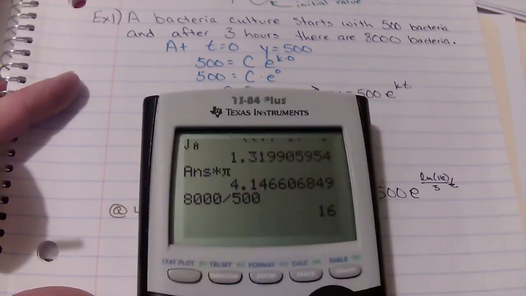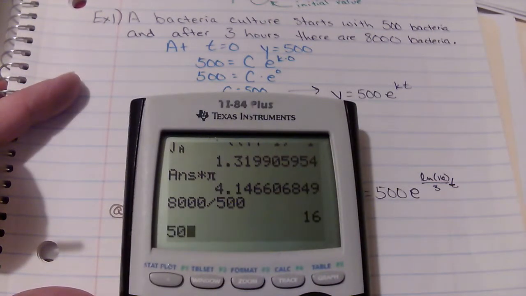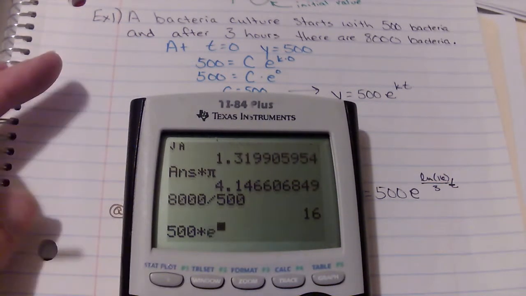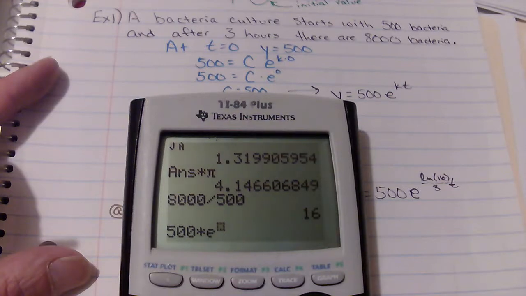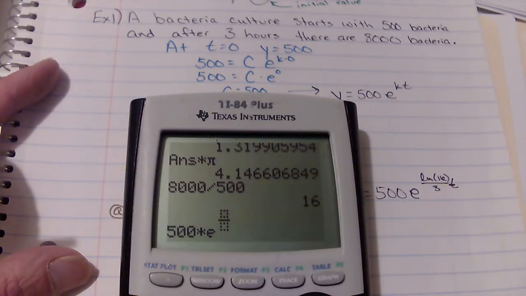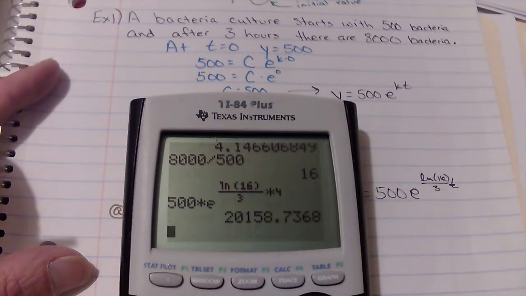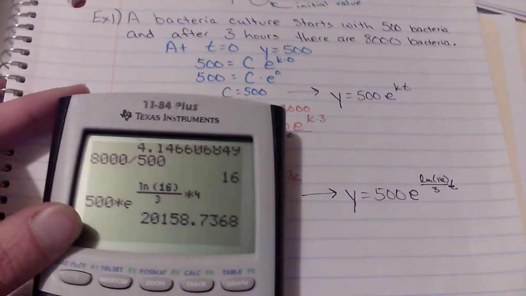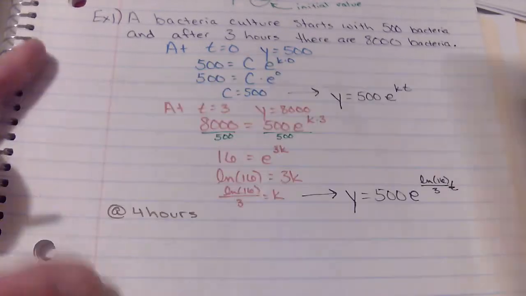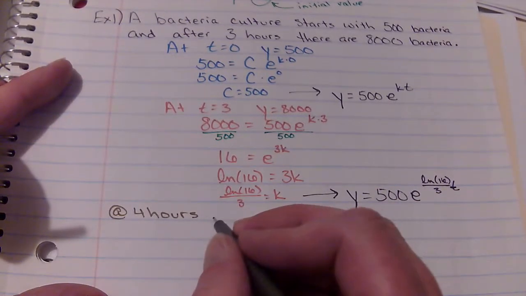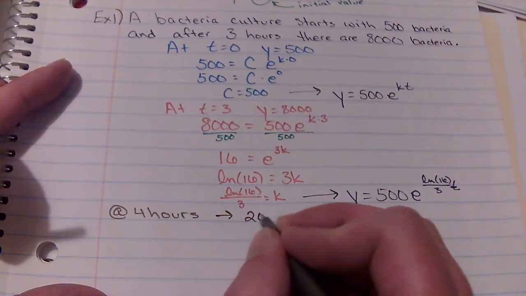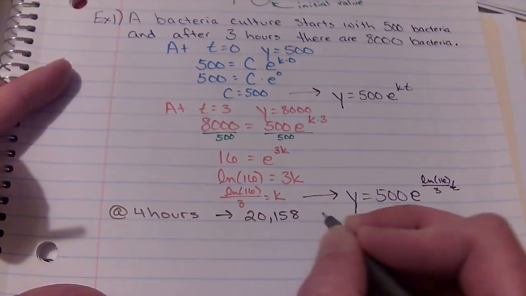So I would do 500 times e to the, and I want to keep this as exact as possible, so natural log of 16 over 3 times 4. 20,158. Wow. There's 20,158 bacteria.